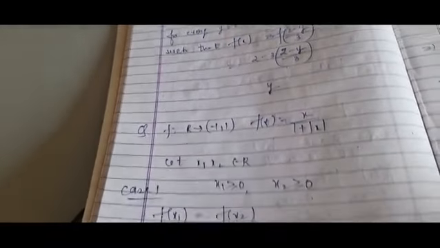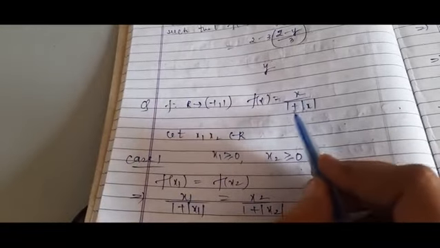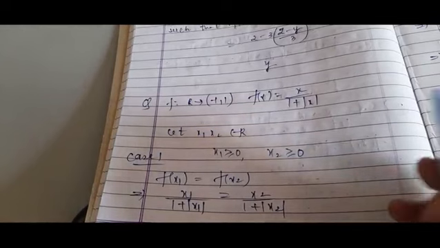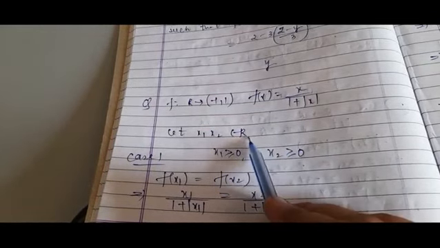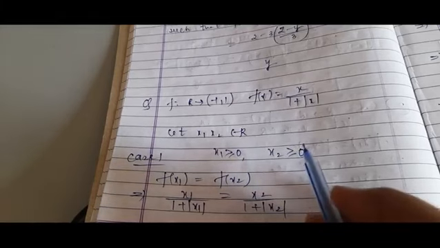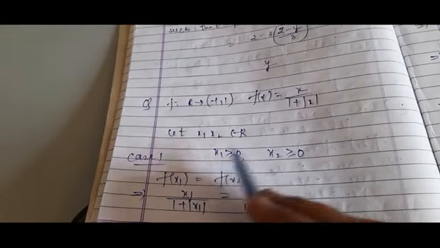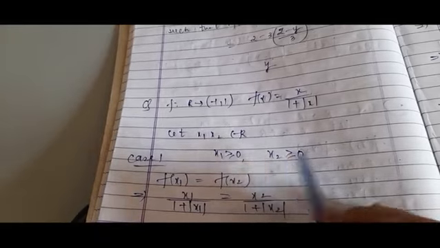Next question is, if the function is defined from R to open interval minus 1 to 1, f of x equal to x upon 1 plus modulus of x. So we'll consider the two cases where the x1 and x2. First we'll choose x1 and x2 which are belonging to R, and then we'll consider the cases: first, when x1 and x2 are greater than 0, second case is when they are less than 0, third case when one is less than 0, other is greater than 0, and the fourth case is when the first is greater than 0, other is less than 0.